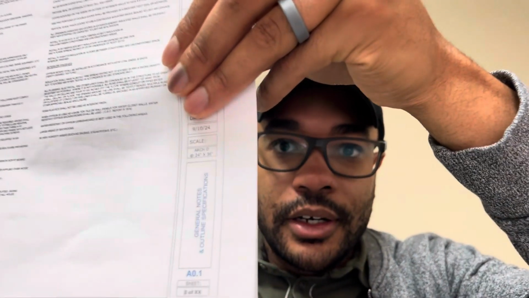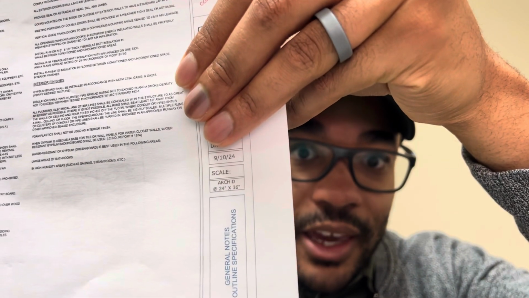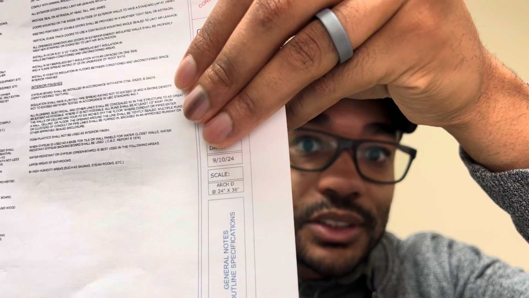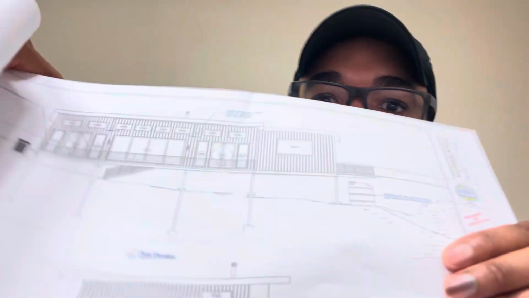You'll also see right there where it says scale, and under the scale it has a certain number. So that scale, actually, I think this is a better picture for it.